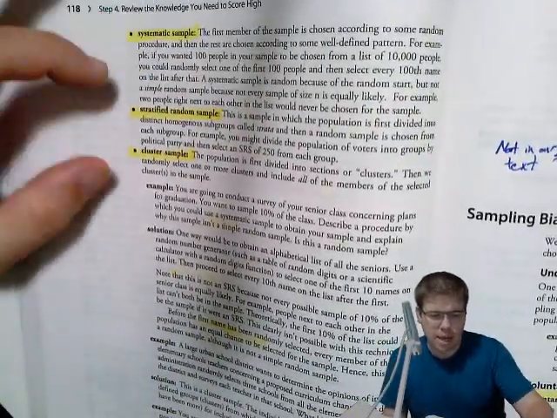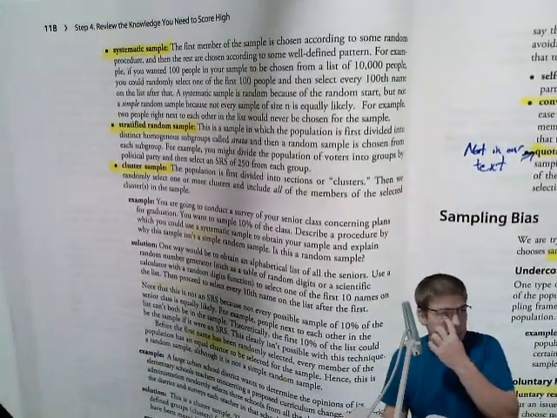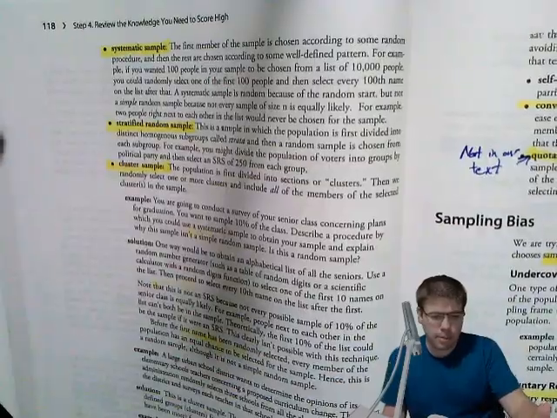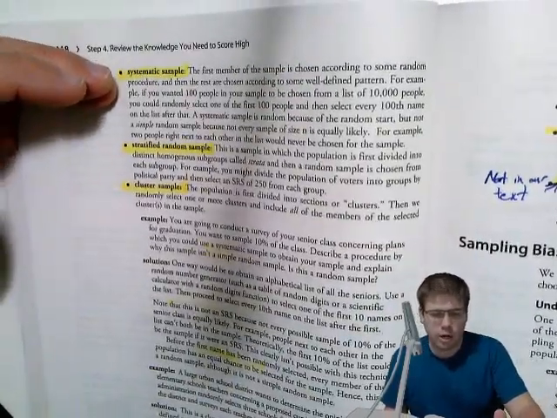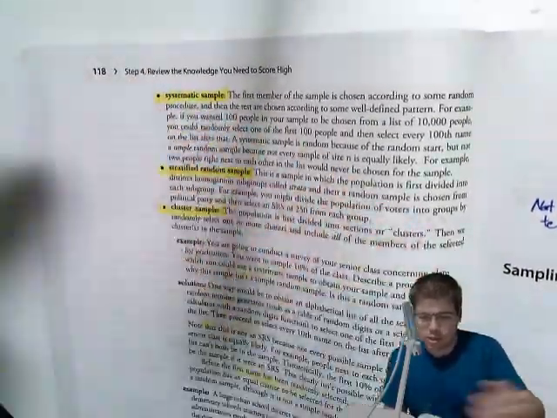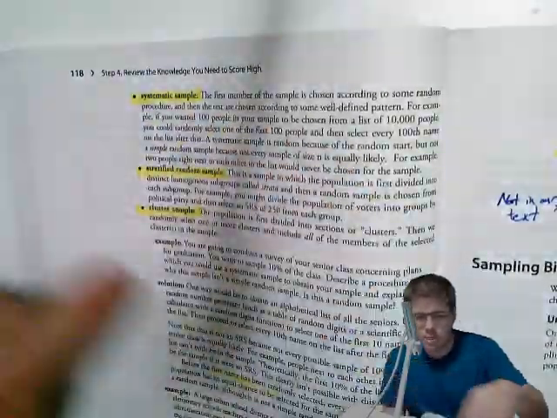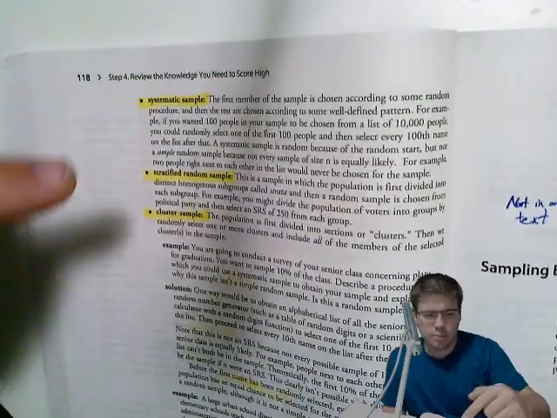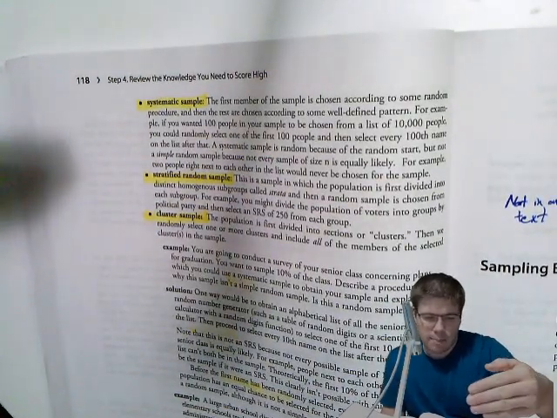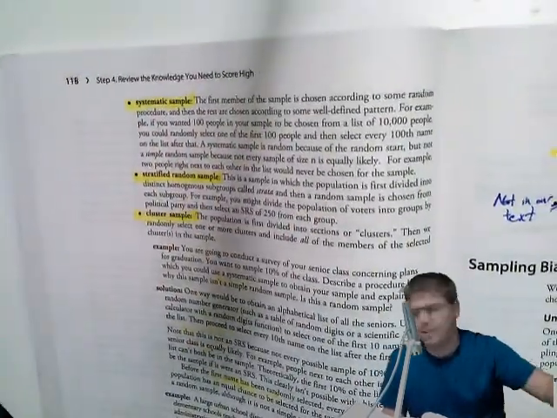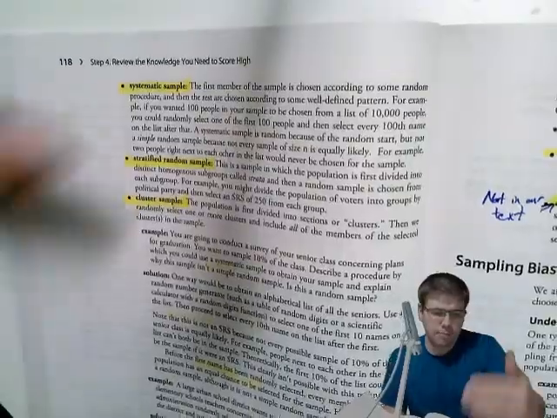The two, systematic and cluster, are both actually a little bit lazier. Generally not quite as good as a pure simple random sample. Systematic is where the individuals are in some sort of pattern, in a row, and you can go down the line or down the phone book and get every 10th person or 100th person or every 50th person, whatever. You randomly pick within the first 50, but then you go every 50th person after that or something like that. That's systematic.